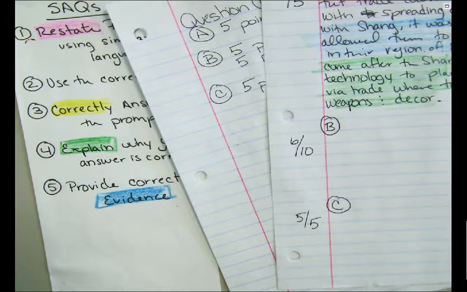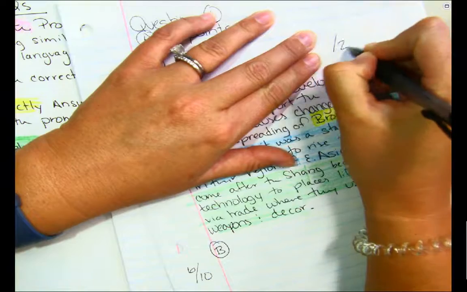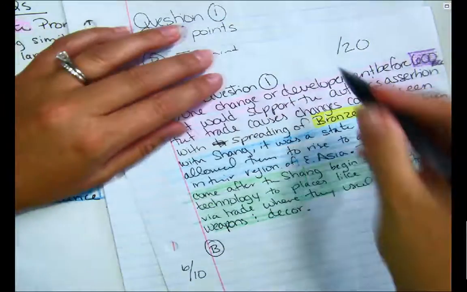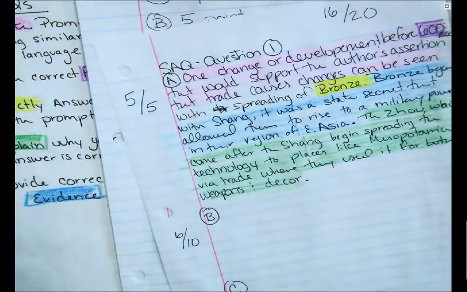Okay, now once you have it done, you're going to write the grand total. It is out of 20. This person, aka me, got a 16 out of 20, and it's going to be right by the top by their name.